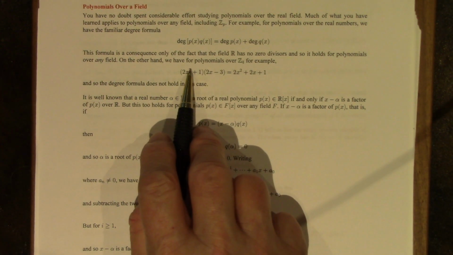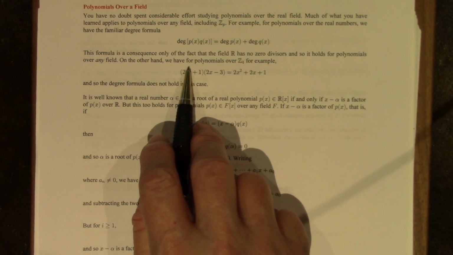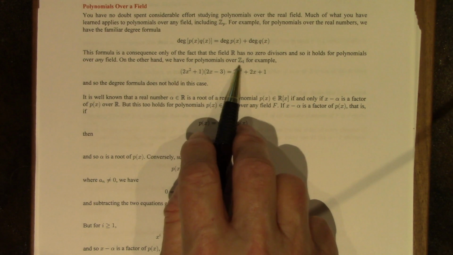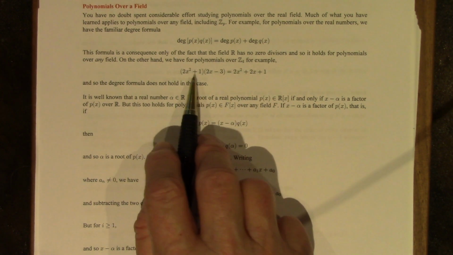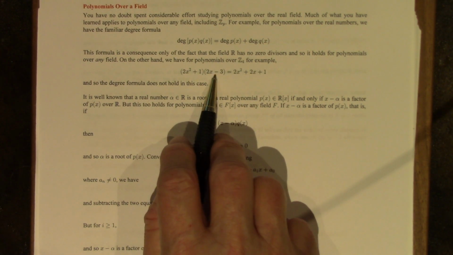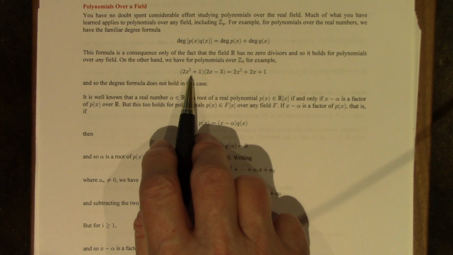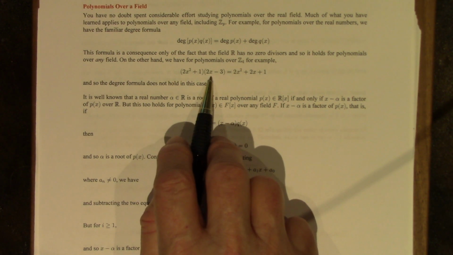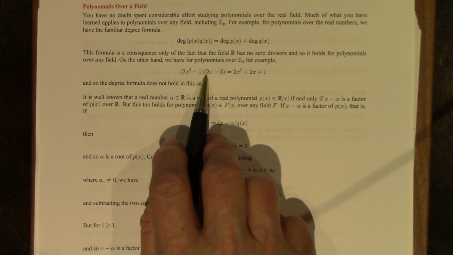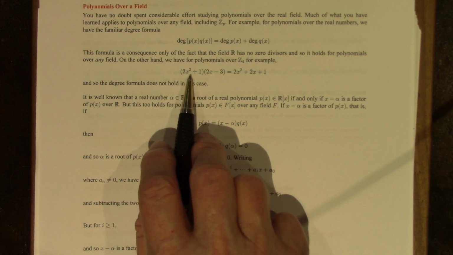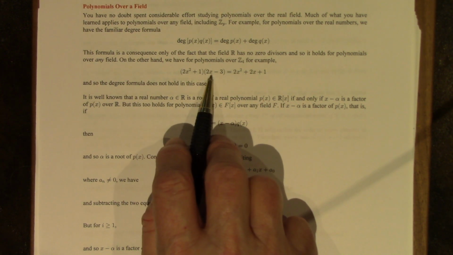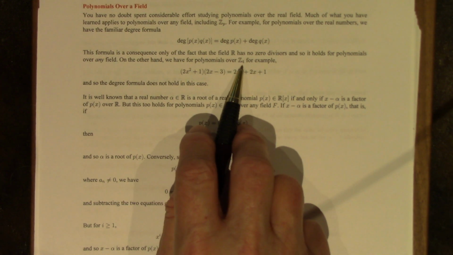On the other hand, if the base is not a field, but only a ring, things are different. For example, for polynomials over Z4, if you take the product of these two polynomials, this degree 2, degree 1, if you look at the leading term, you'll get 4x cubed, but 4 is equal to 0 in Z4.